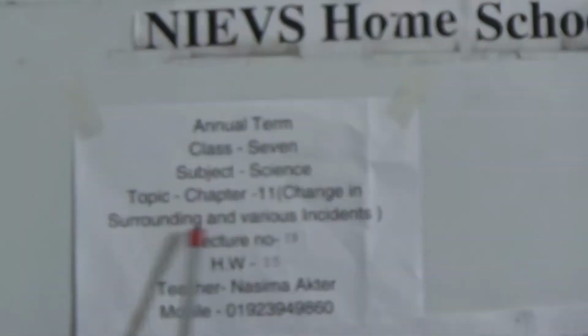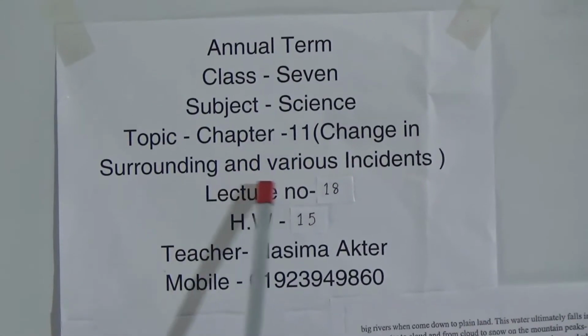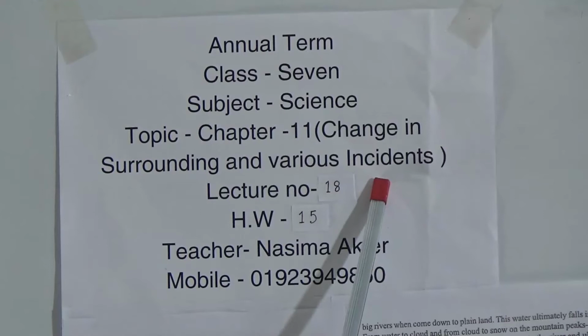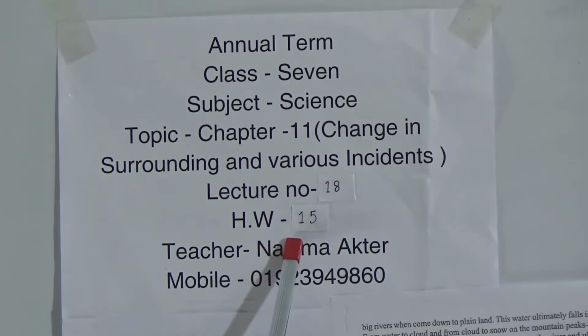This is chapter 11. The name of our chapter is Change in Surrounding and Various Incidents, and this is lecture number 18, and I will give you SW. Our SW number will be 15. So dear student, let us start today's class.